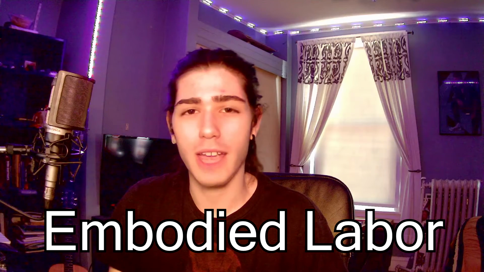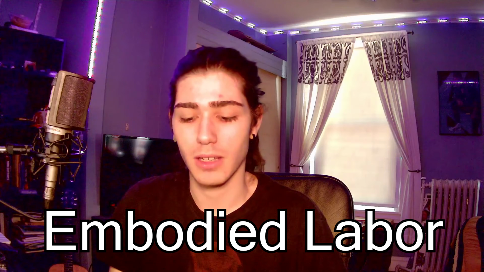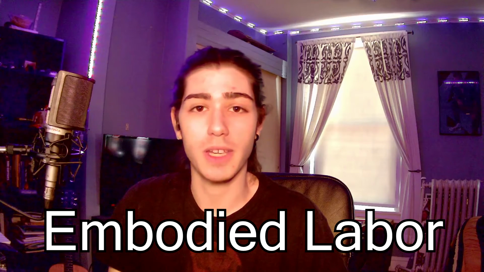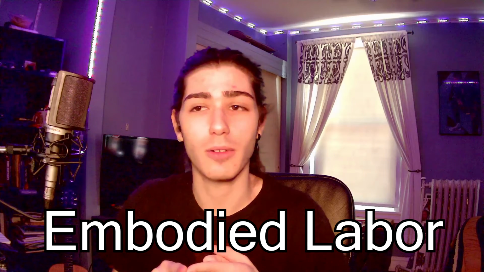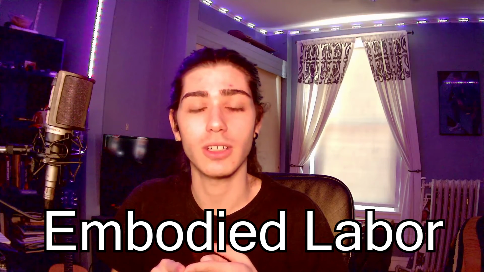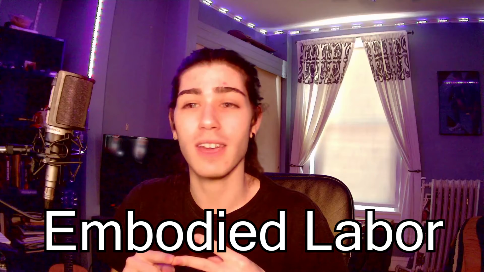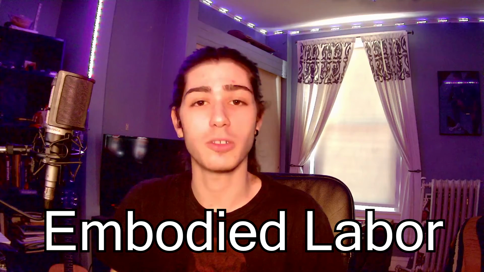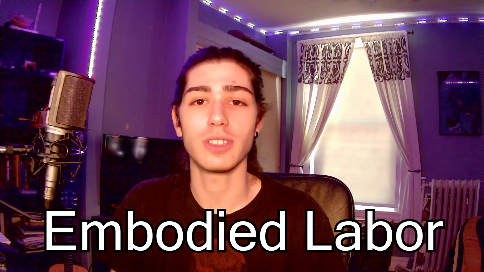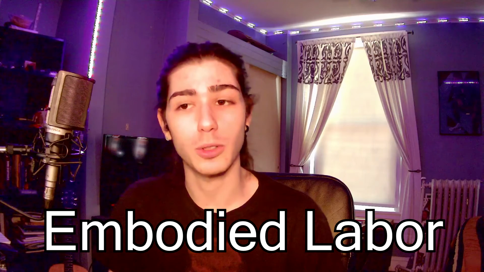Let's say we're creating a wooden chair. Well, embodied labor would be embodied in the raw materials being the lumber used to cut the wood for the chair, the hammer used to hammer the nails, and the nails themselves, as well as any upholstery or anything else used to decorate or make the chair more comfortable.